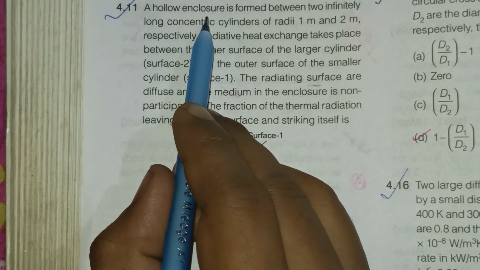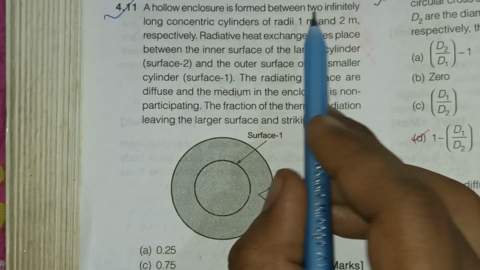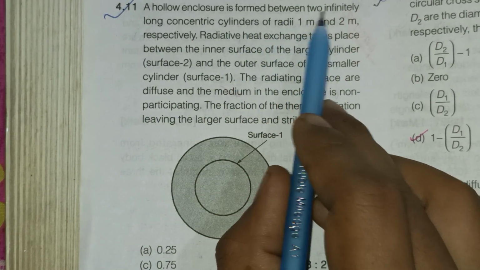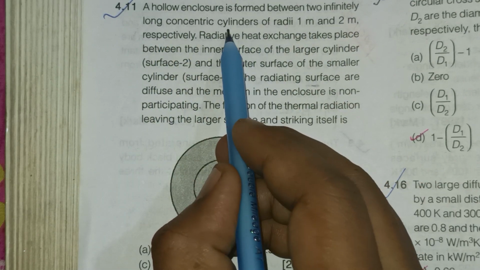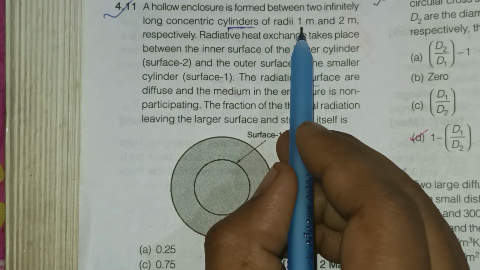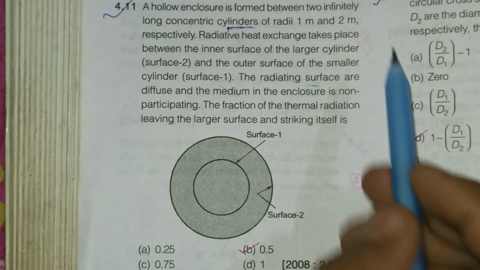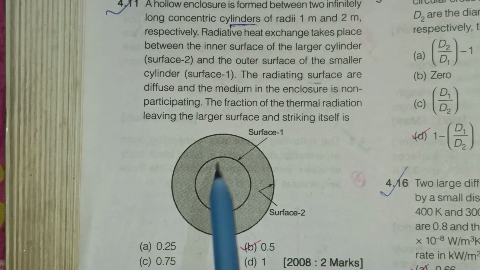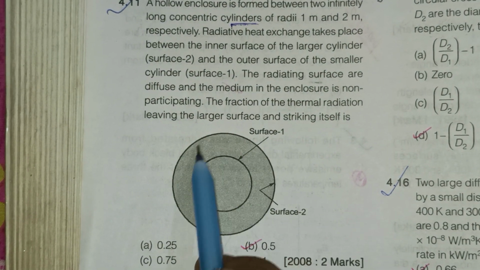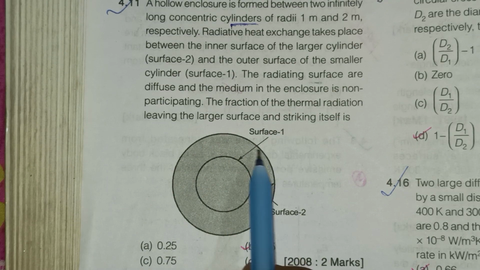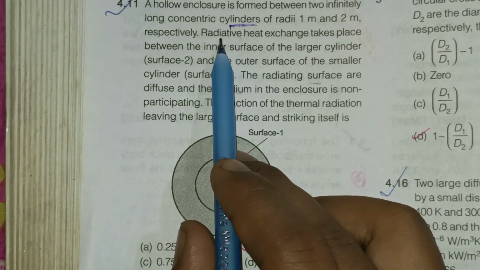So a hollow enclosure is formed between two infinitely long concentric cylinders of radius 1 meter and 2 meter. So this is the cylinder here. The inside cylinder is 1 meter, and the outside cylinder radius is 2 meter respectively.